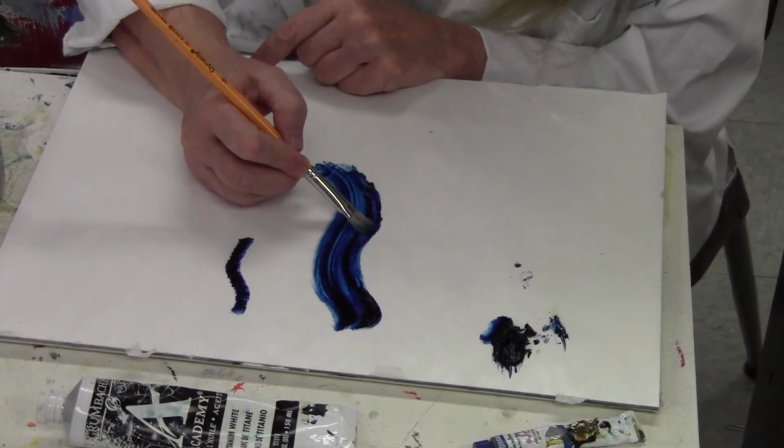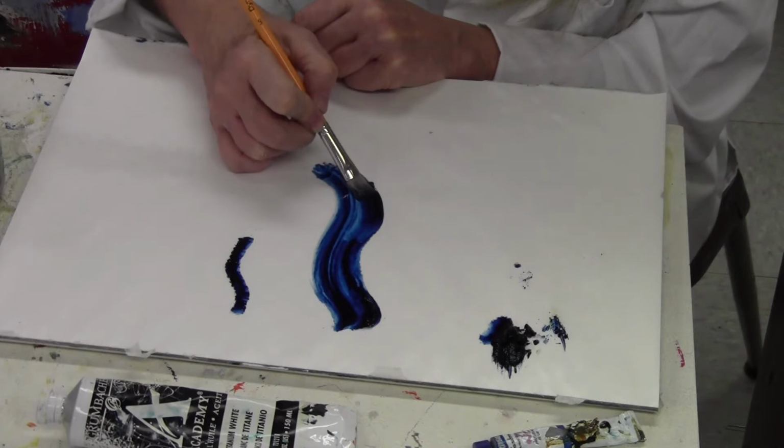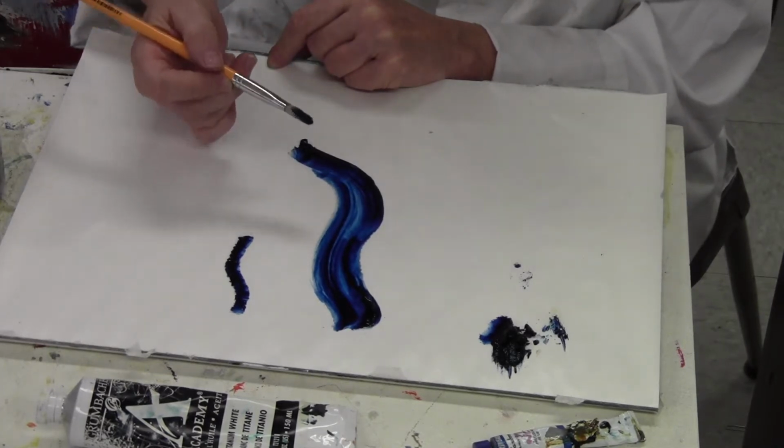Now my turpentine is a little too wet in this and it's starting to go outside of the line, so I can simply come back and bring it in.